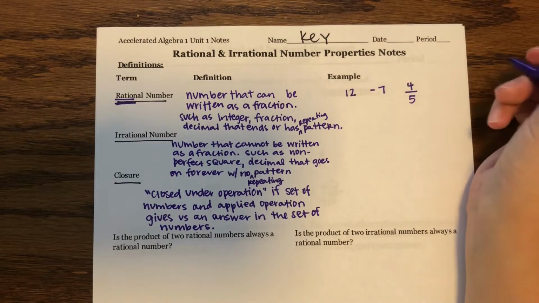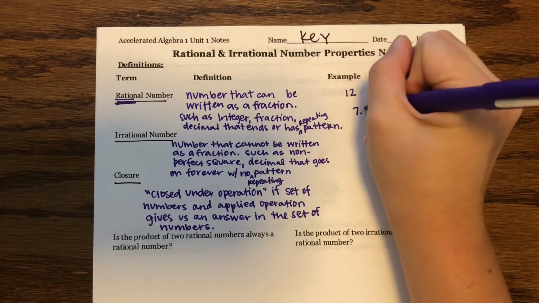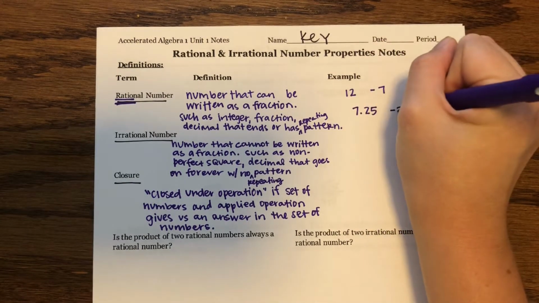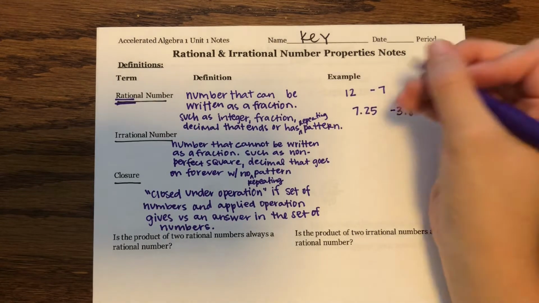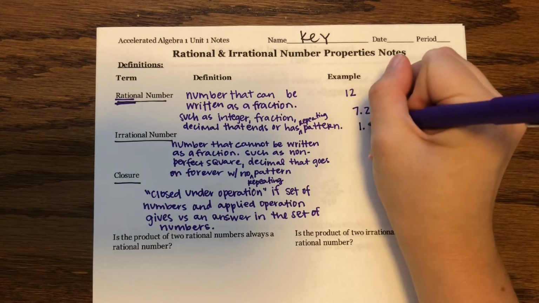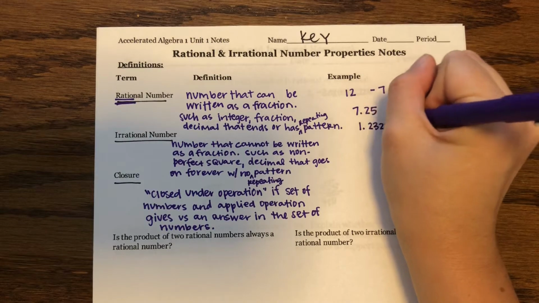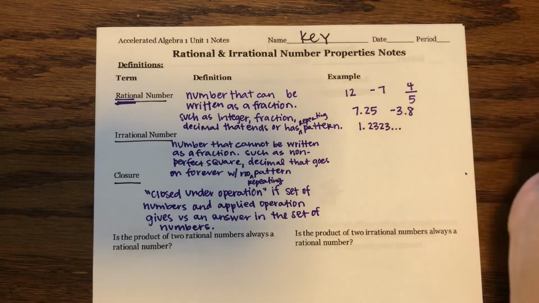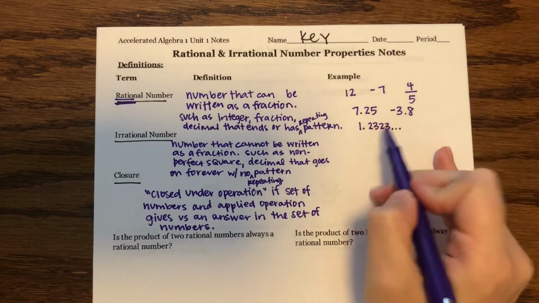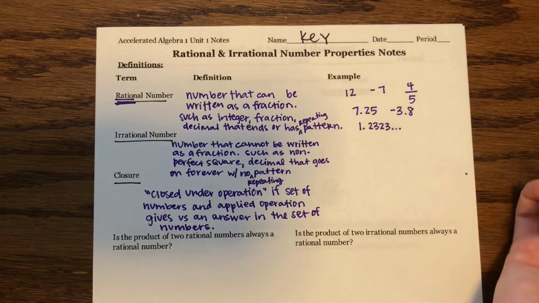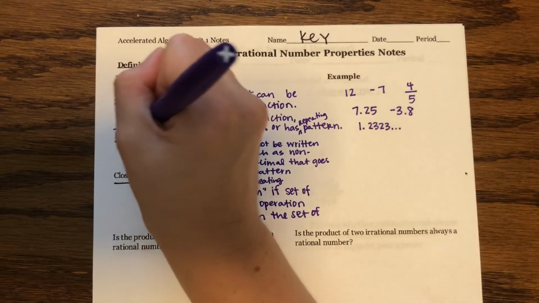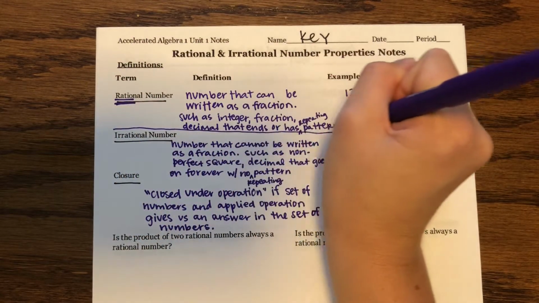A decimal that ends, so we could have maybe 7.25, -3.8, or a decimal that has a repeating pattern, so maybe 1.2323... So that tells us it goes on forever, but because we have 2323, we know there's a repeating pattern there. Okay, so that is our rational number.